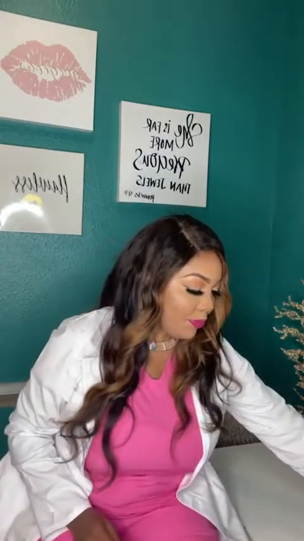You won't really peel or feel like your skin is flaking or anything like that with a mild peel. The healing period on a superficial peel is typically going to be between 3 to 7 days, or until peeling has stopped. Now with that, it's usually about 3 days.